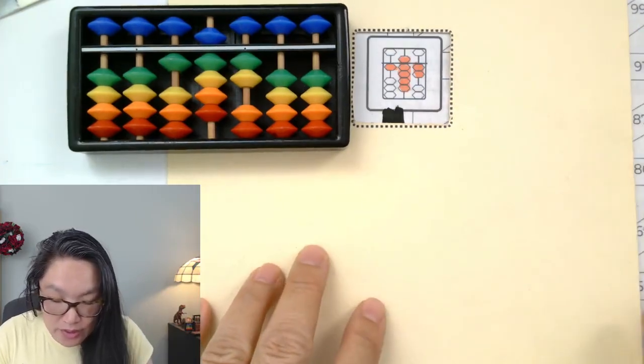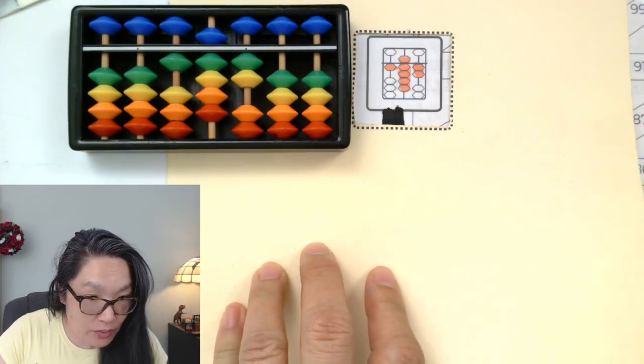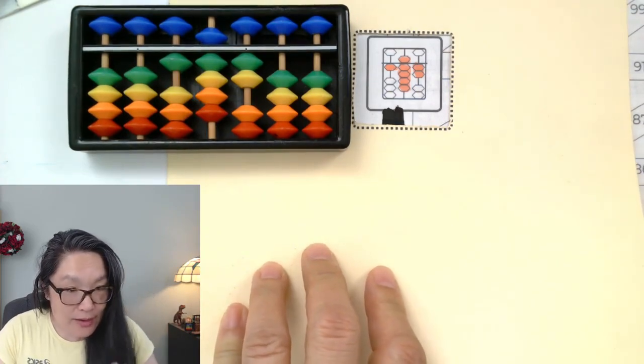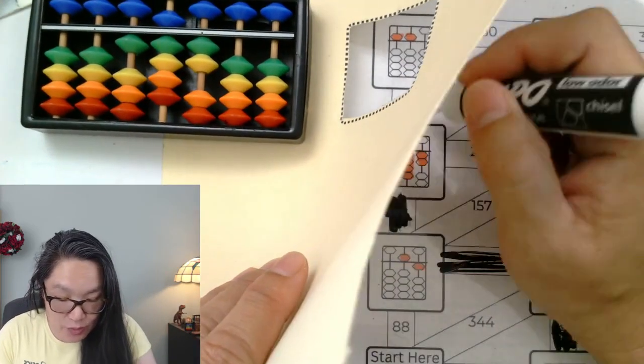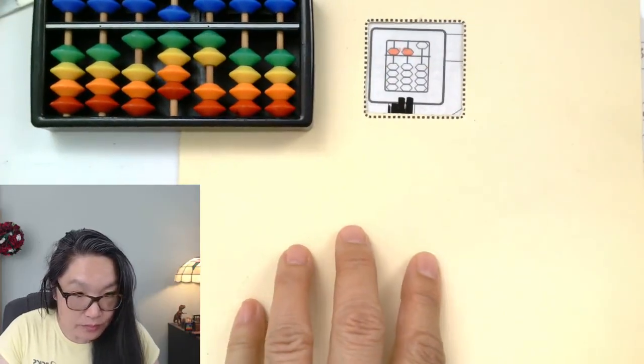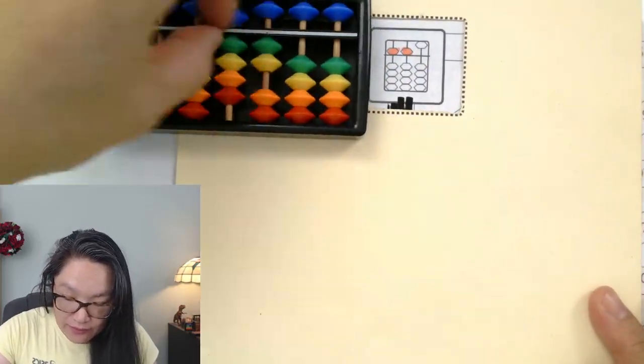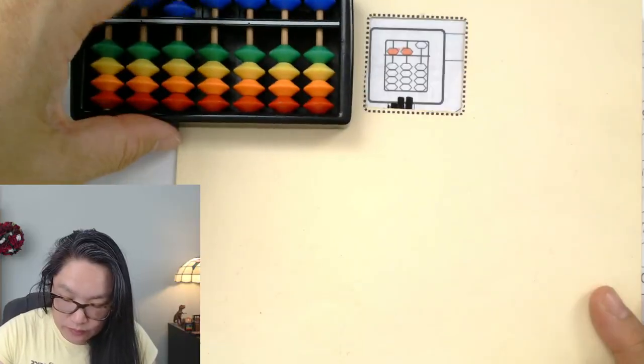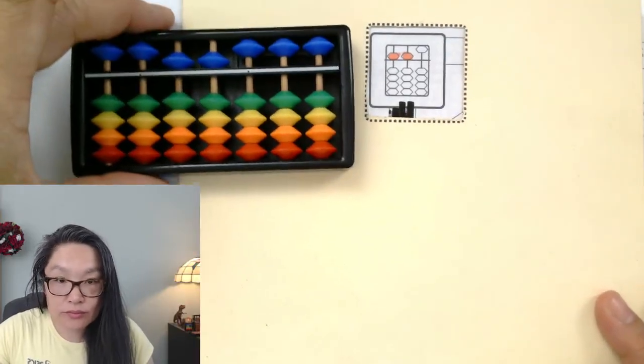So what we're doing is we're just learning how to read the abacus. When we get comfortable with reading the abacus, then we can go further into adding and subtracting, multiplication and division. Good. So we have this one. That's easy.